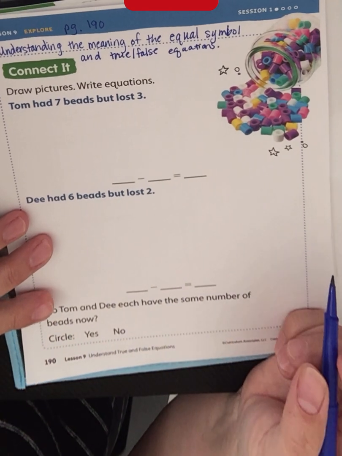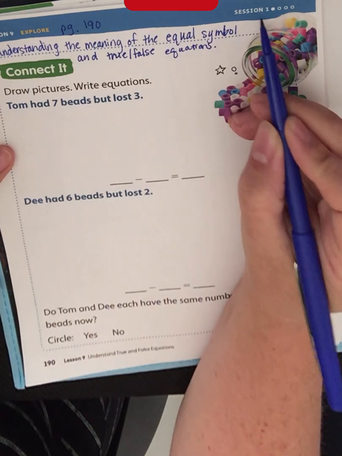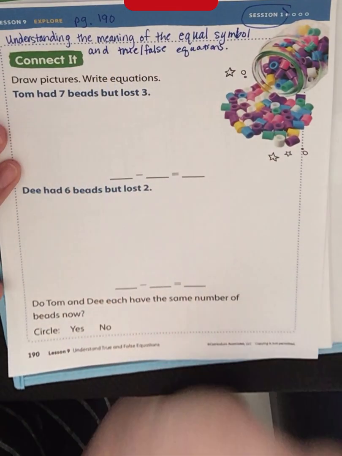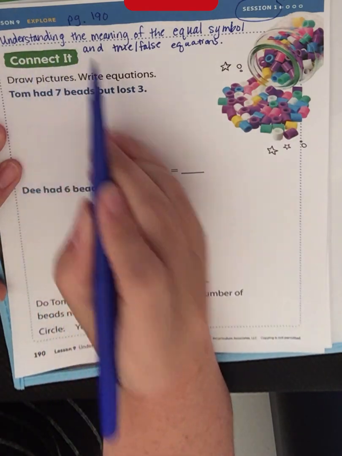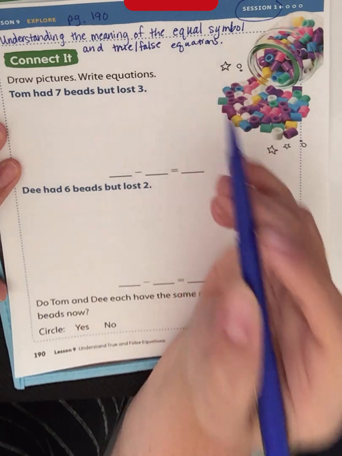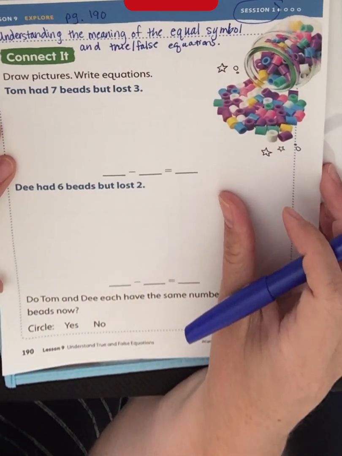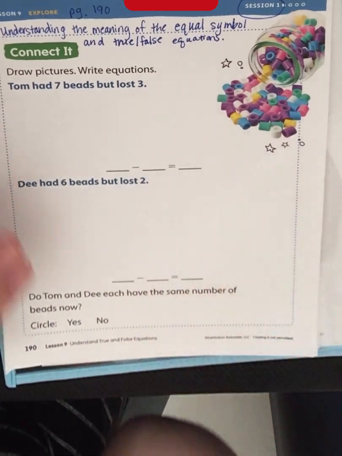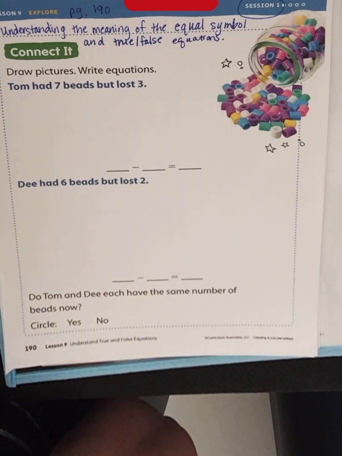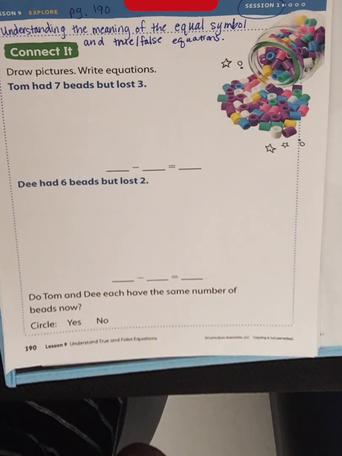Today we are working on Lesson 9, Session 1, page 190. And we're learning about how to understand the meaning of the equal symbol and true and false equations. Here it says connect it. So just like we always do before, what you need to do is think about the equation and what is the equation going to ask you to do? What is the problem and how do we figure that out?